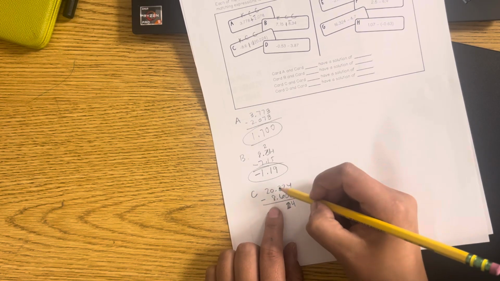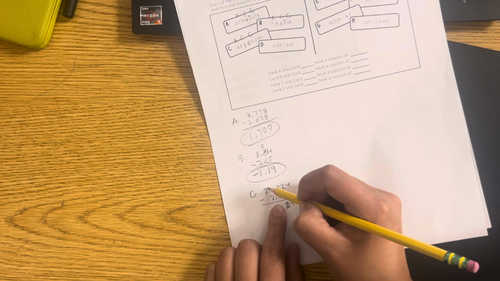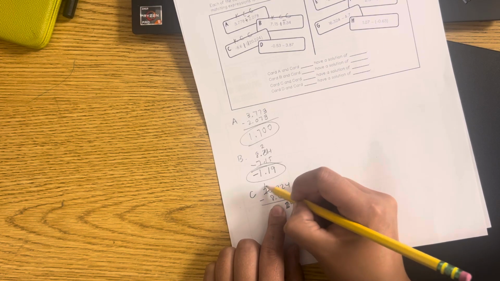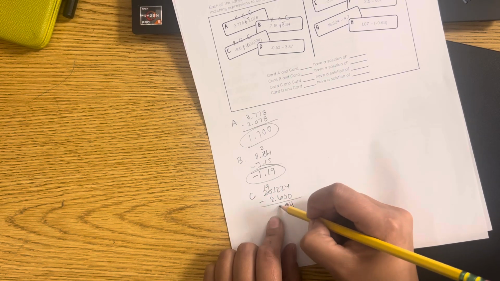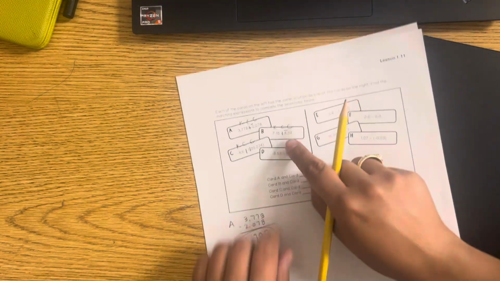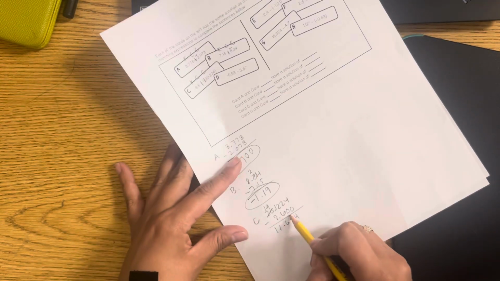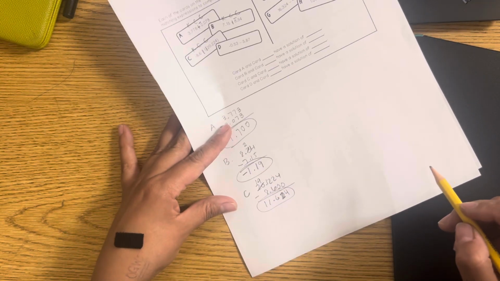Oops. And I can't do 2 minus 6, so I'm going to have to borrow from 20, which makes that 19. And 12 minus 6 is 6. Then 19 minus 8 is 11. Let's look at which one's larger. The 20 is larger, which is positive, which means my answer is positive 11.624.